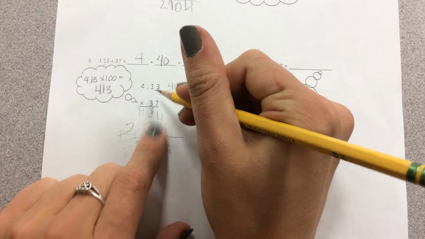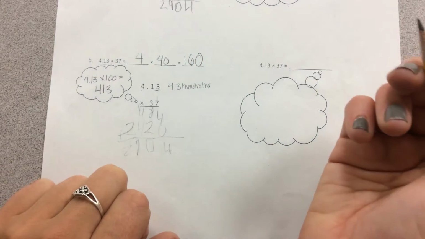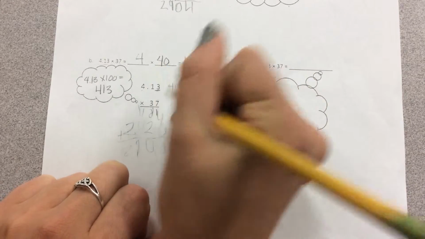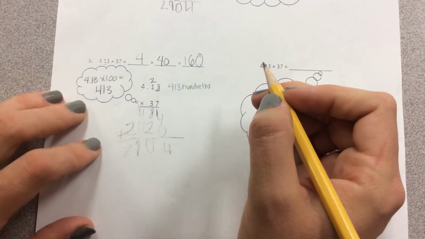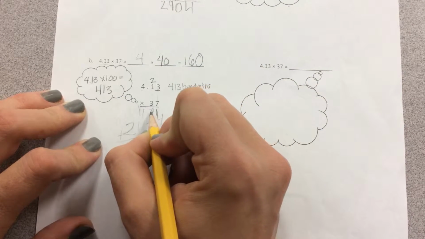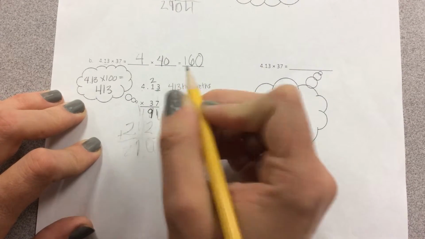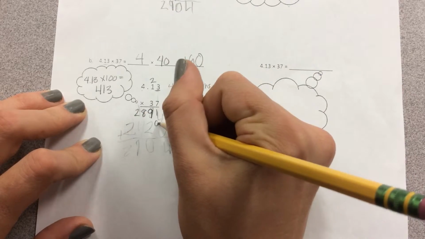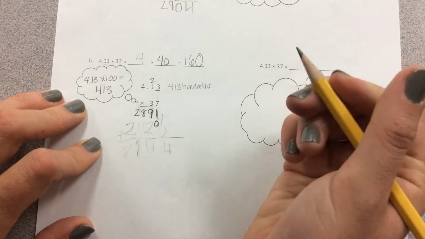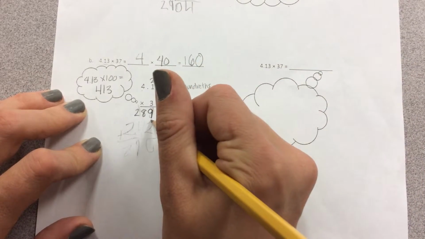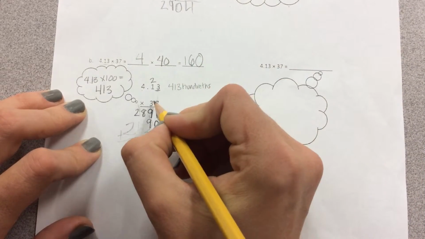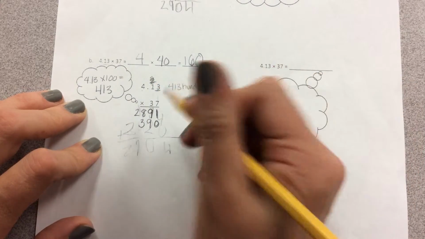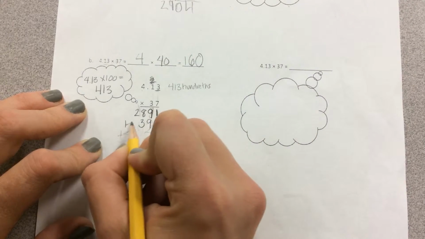So now I can just do my standard algorithm like there's no tomorrow, no decimal right there. So 7 times 3 is 21, carry the 2. Then 7 times 1 is 7 plus 2 is 9. Then 7 times 4 is 28. Now I'm going to put a 0 to keep my place value all nice and spick and span. Then 3 times 3 is 9. 3 times 1 is 3. And remember, this is from our last one, so I'm not going to carry over. And then 3 times 4 is 12.